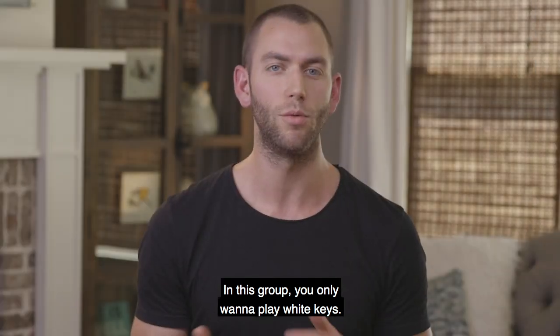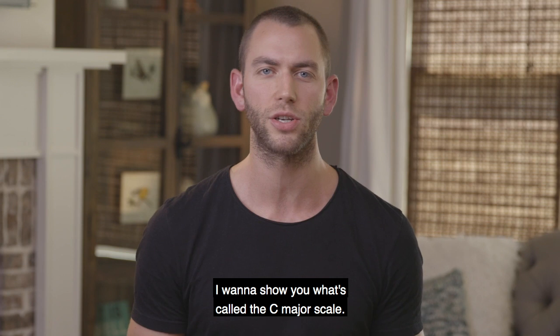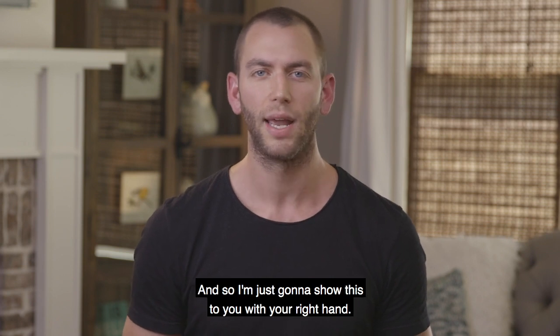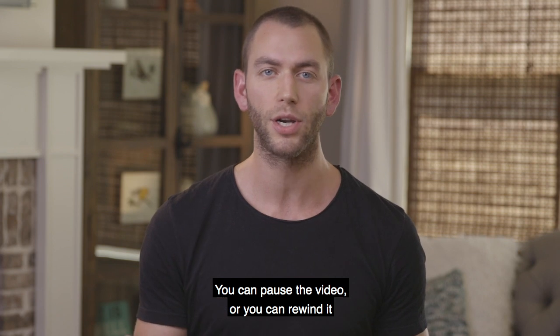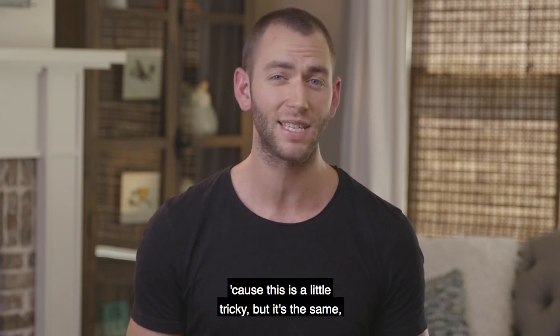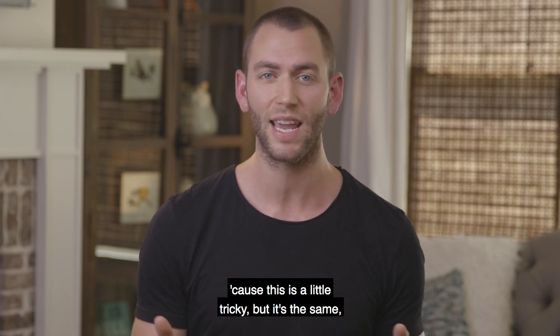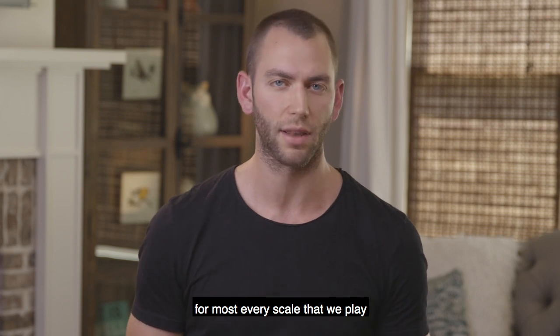In this group, you only wanna play white keys. So what I'm gonna do is help you visualize this. I wanna show you what's called the C major scale. And so I'm just gonna show this to you with your right hand. You can pause the video or you can rewind it as many times as you need to make sure that you got this down, because this is a little tricky, but it's the same. This finger pattern will be the same for most every scale that we play.